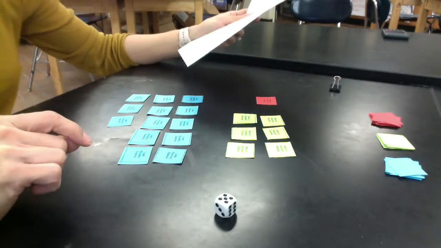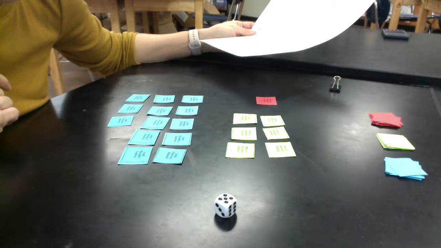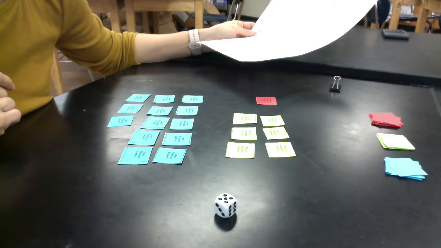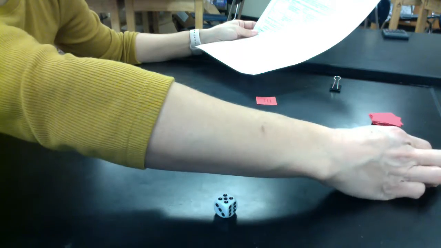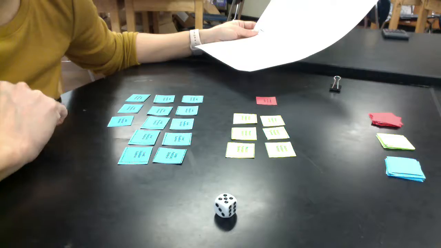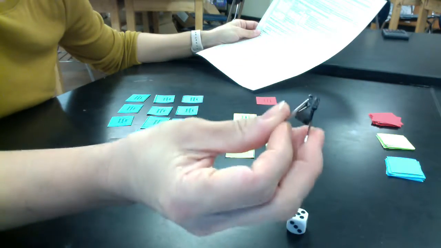Hello there. Today we're doing part 2 of the antibiotic resistance lab. So the materials that you have are 50 of these little colored pieces of paper. You should have 3 colors, blue, green, and red. You should have 20 blue, 15 green, and 15 red in your whole group. You also should have 1 die, and please don't lose the little clip that's holding all the papers together.